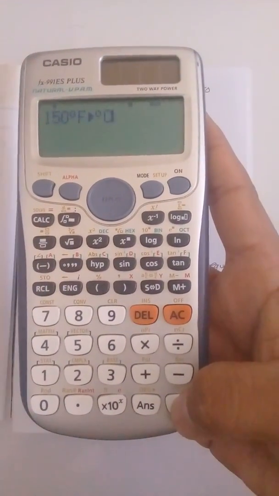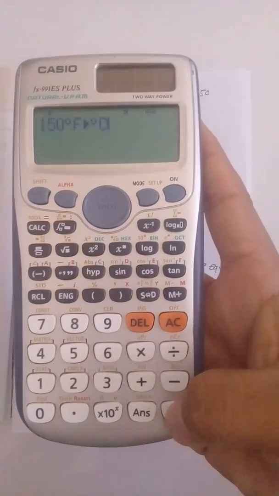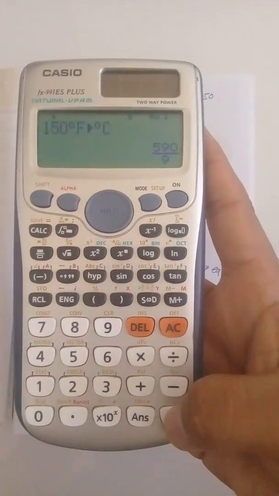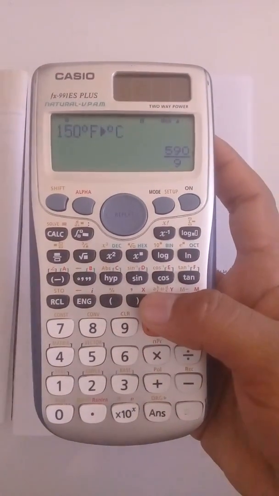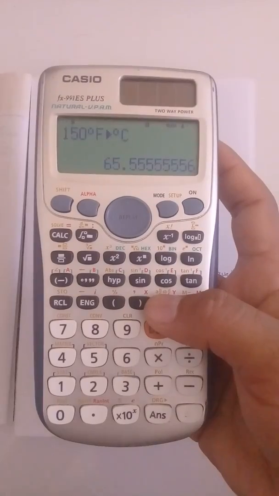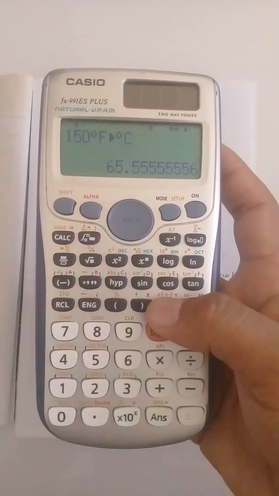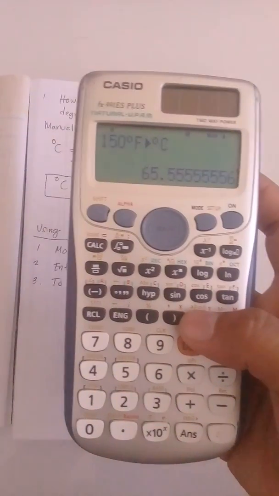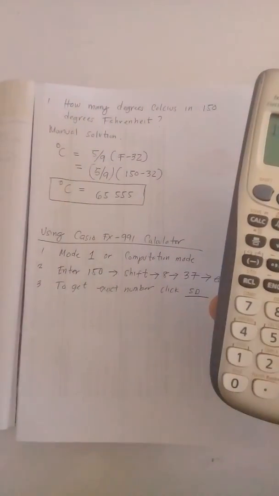So all you have to do is click the equal button here. The answer that will be shown to you is in fractional form. To get the decimal form, you just click S-D here. So now you have 65.55 degrees Celsius. So that's very easy, right?